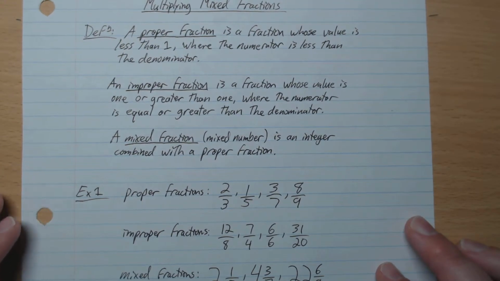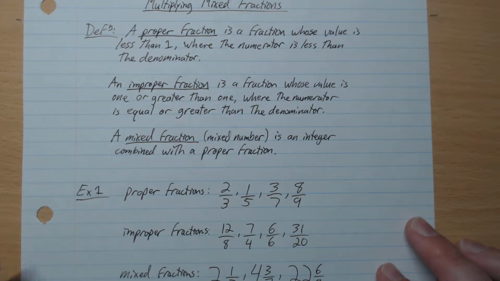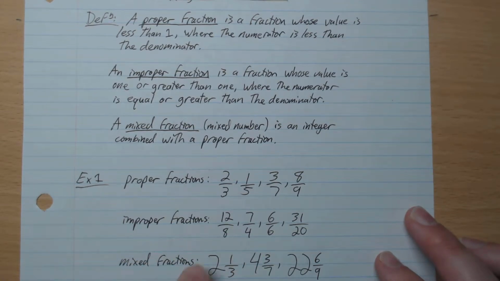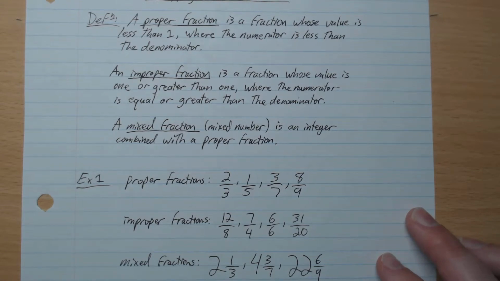An improper fraction is a fraction whose value is 1 or greater than 1, where the numerator is equal or greater than the denominator. So here are some improper fractions. They're all greater than 1 or equal to 1.